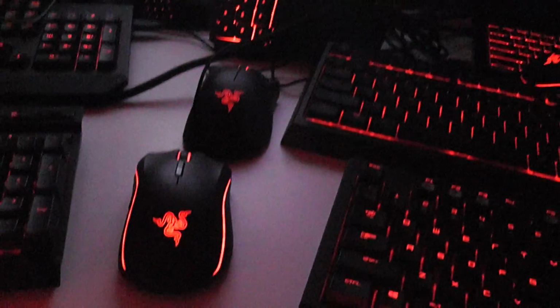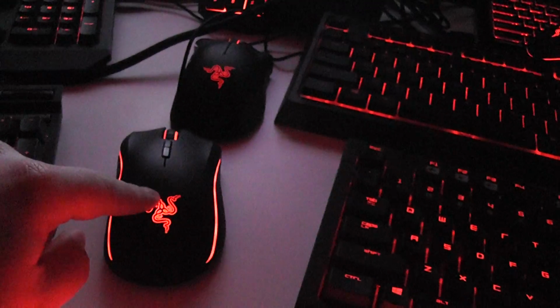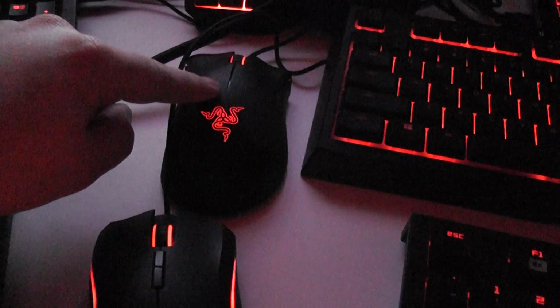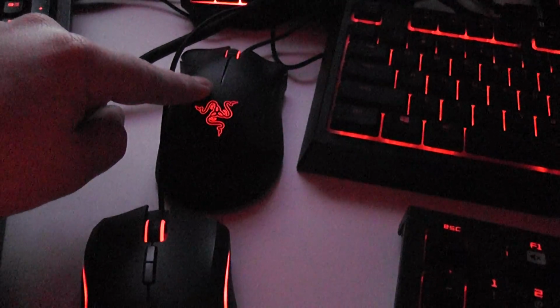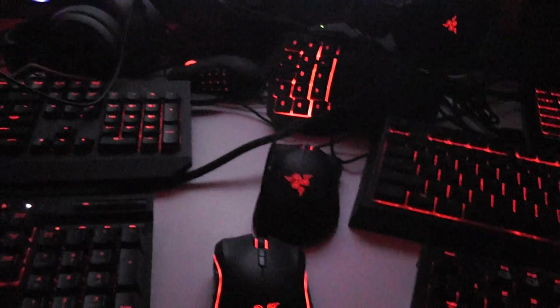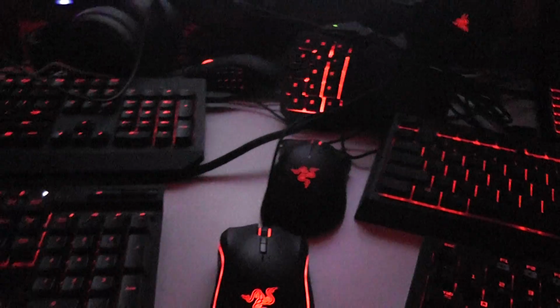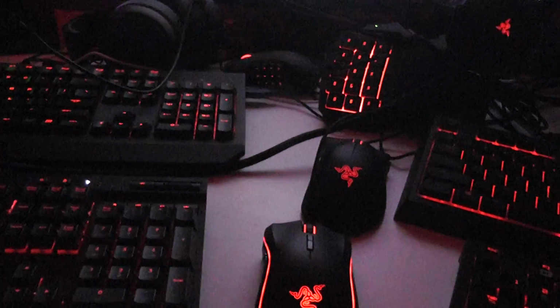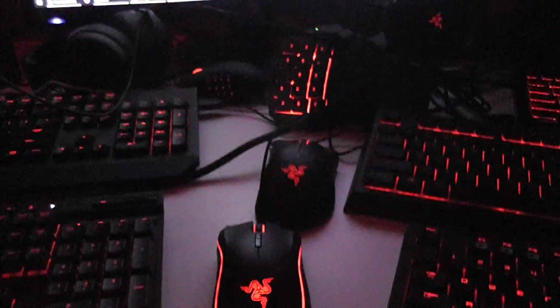Their mice, we've got Mamba Tournament Edition, Death Adder Chroma, Diamondback Chroma, Naga Epic Chroma, and the regular Naga Chroma is supported as well. And any of their other mice that are Chroma that I don't have here should also be supported, because the mouse is a common thing.